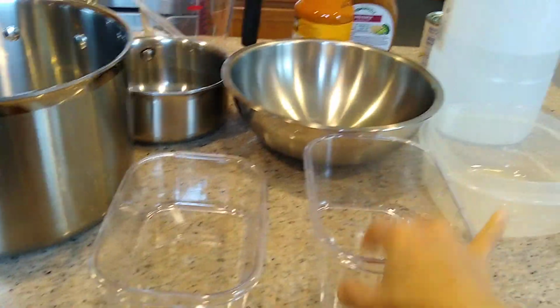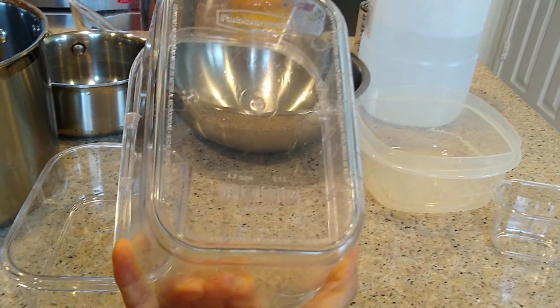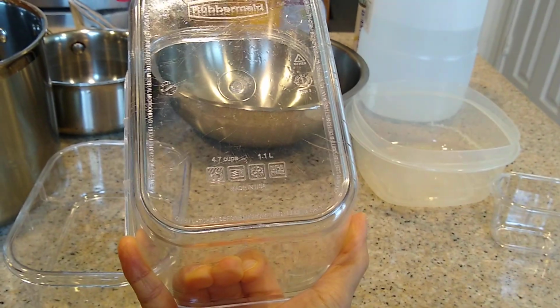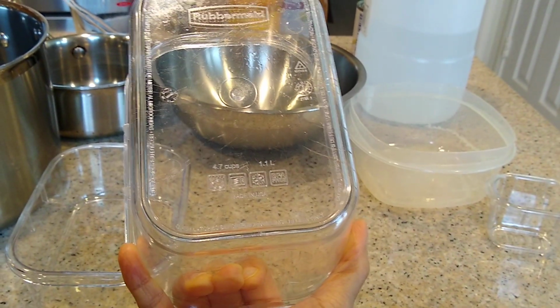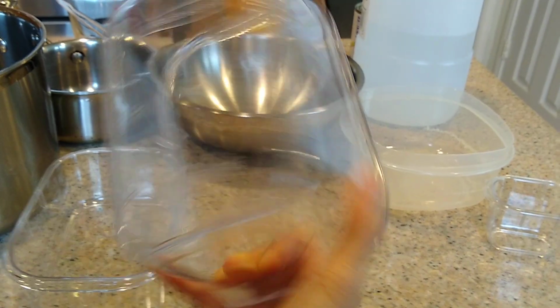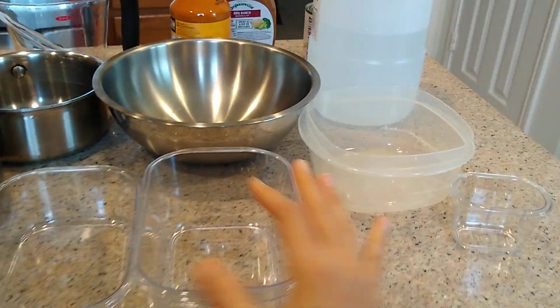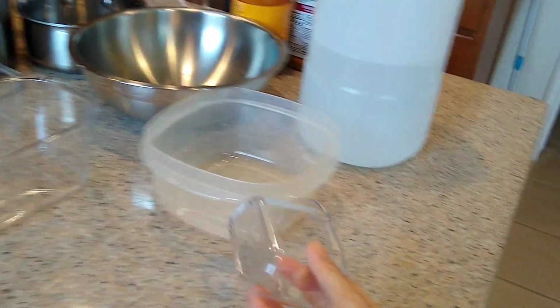Okay. This one is deeper. Let's see what the capacity is. This is about 4.7 cups or 1.1 liters. More than a quart. A quart is 4 cups.